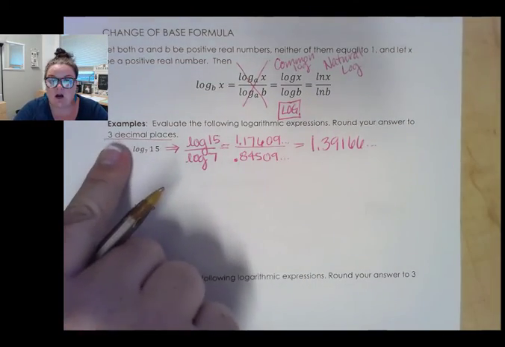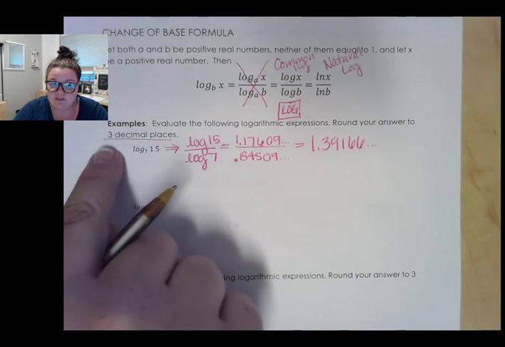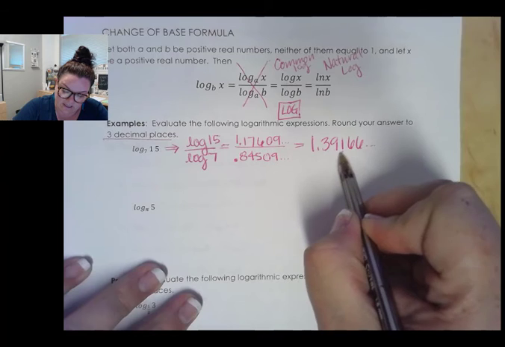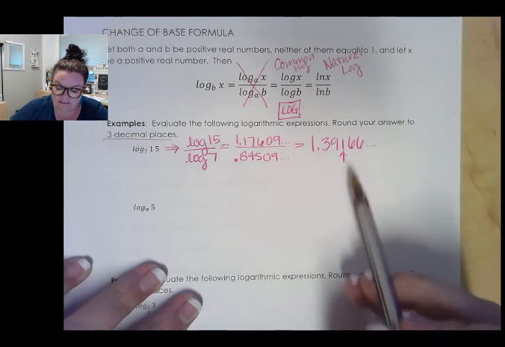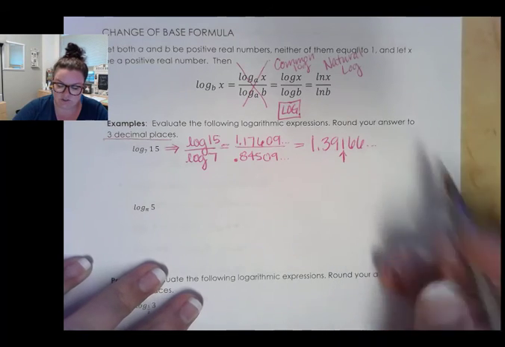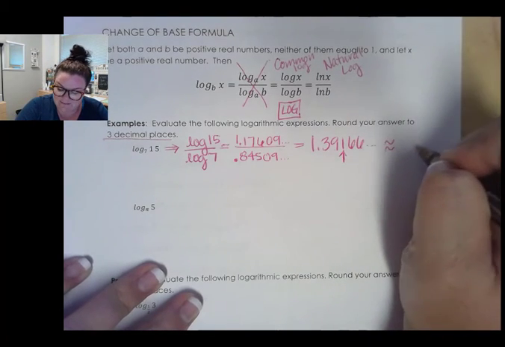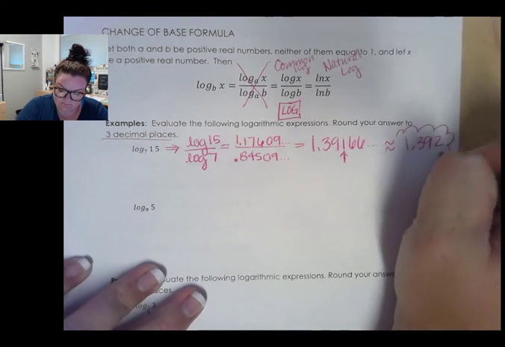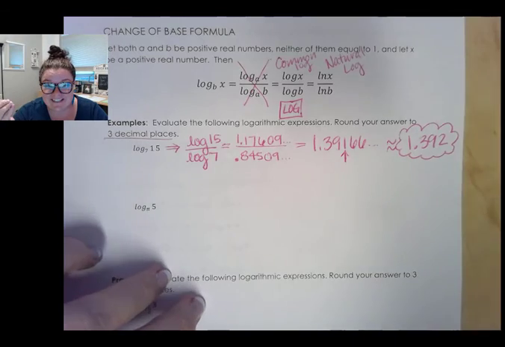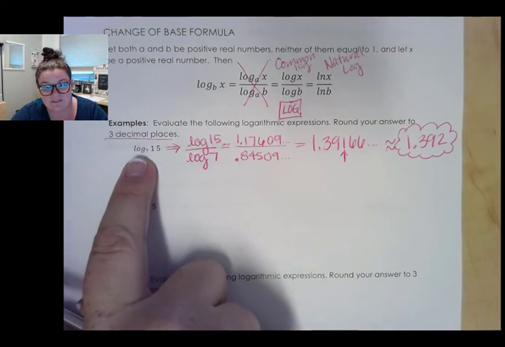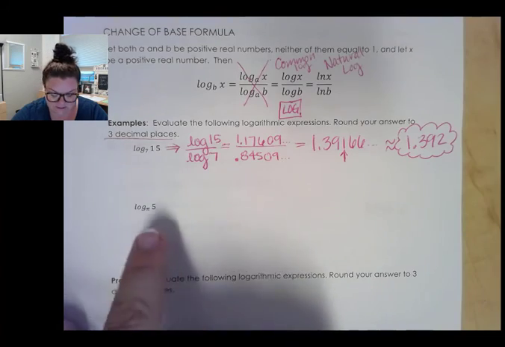And then notice our instructions told us to round to 3 decimal places. So 1, 2, 3. This is my 3rd decimal place because there is a 6 behind it, and 6 is 5 or bigger. I'm going to bump that up to a 2. So this is approximately 1.392. Now we're able to get a decimal approximation for a log that otherwise we wouldn't have been able to calculate. Okay, so let's do the same thing here.